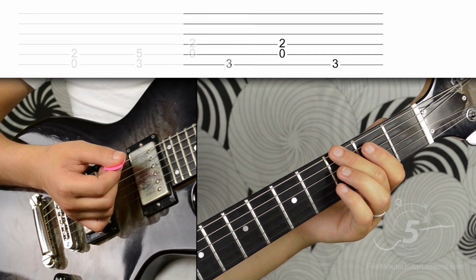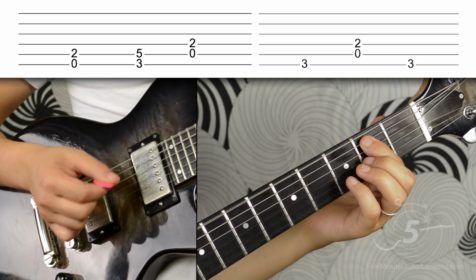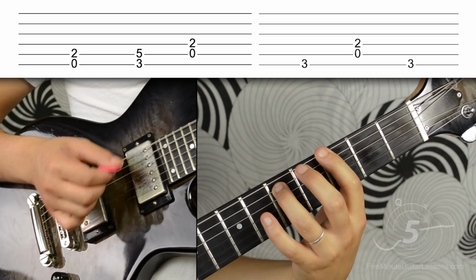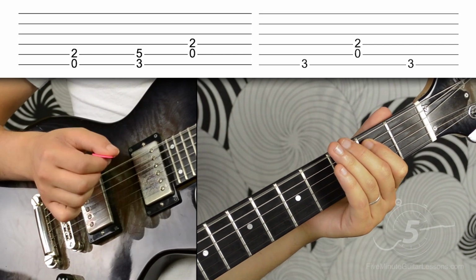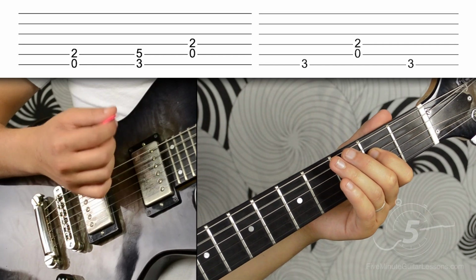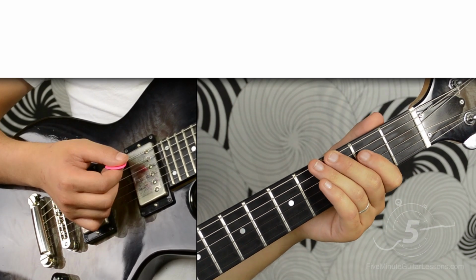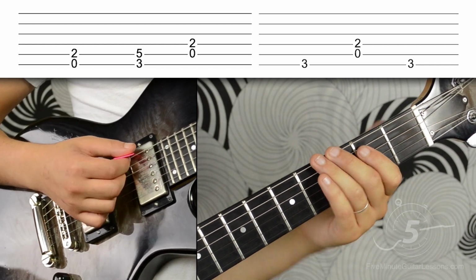So when you put the whole thing together, this is what you get. 3, 4, E, G, A, lick, E, G, A, lick. Now we're ready to try that together. 1, 2, 3, 4.